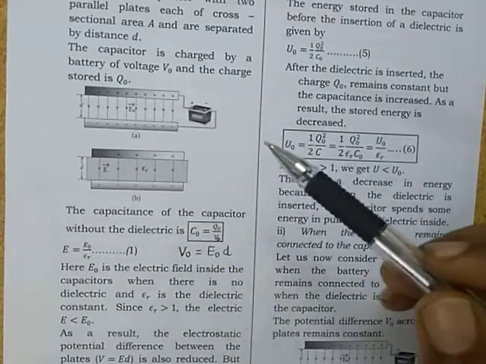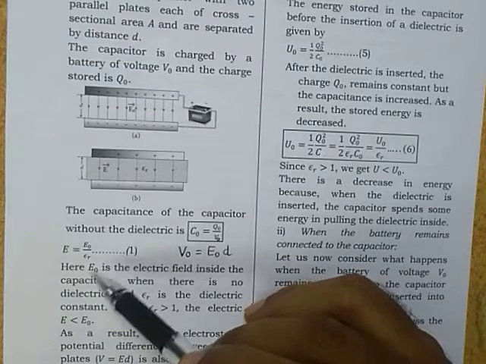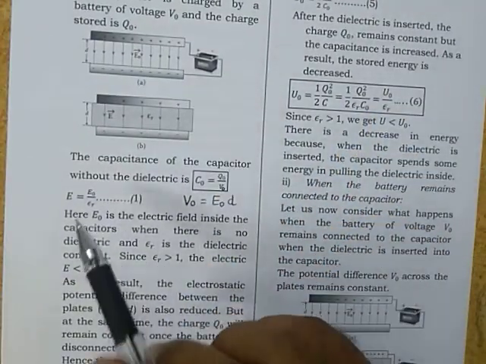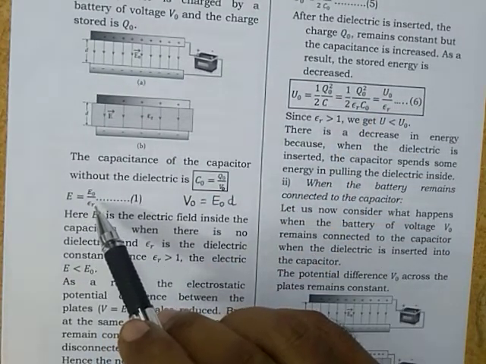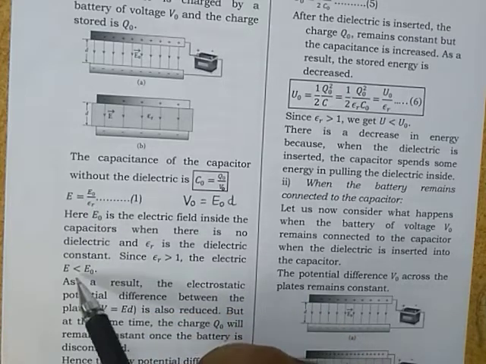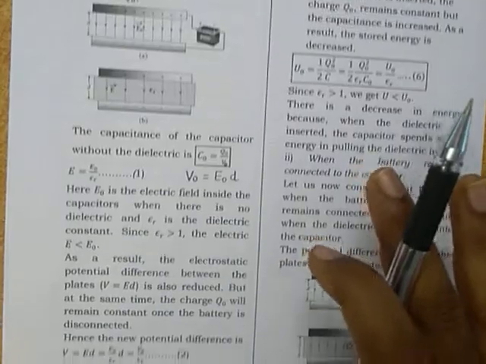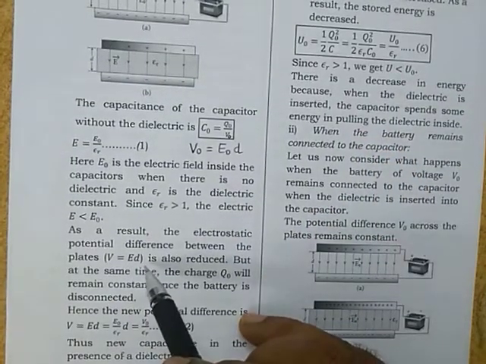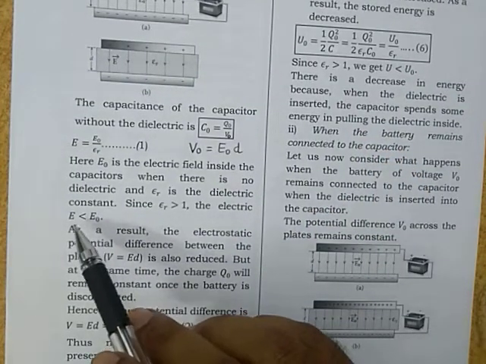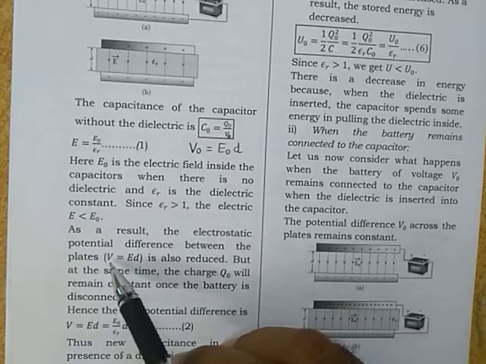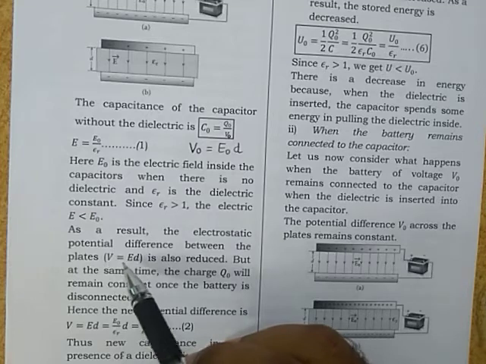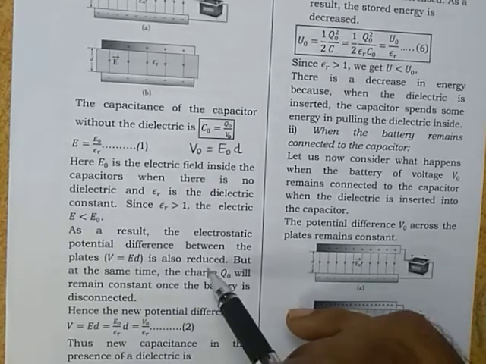Before the dielectric is placed, the electric field will be E0. After it is placed, the electric field decreases, which can be represented by the expression E is less than E0. We know V is equal to E into D. Here the electric field decreases, so the potential difference between the two plates also decreases, because V is directly proportional to E. So it is reduced.